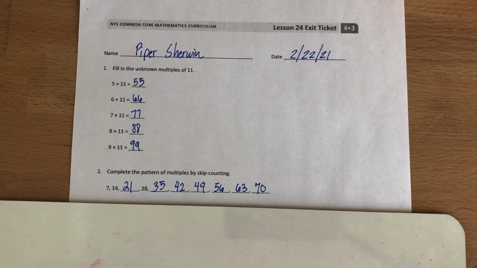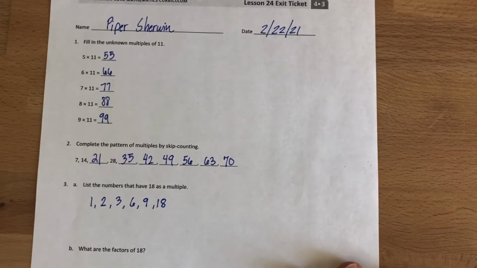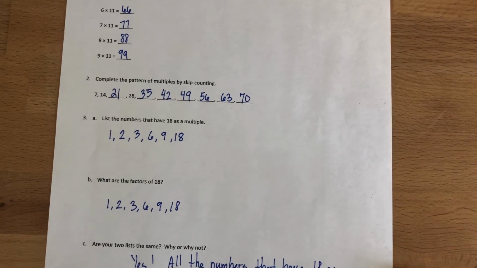Down here, I've got complete the pattern of multiples by skip counting. So I look at all the multiples of 7. I just skip count by 7. I see 7, 14, 21, 28, 35, 42, 49, 56, 63, and 70. All these numbers should seem really familiar to you since we did all this time in 3rd grade with multiplication facts.